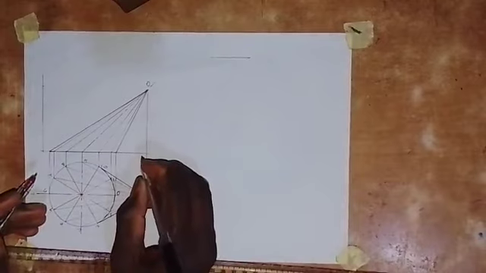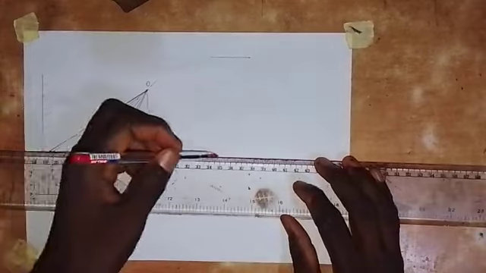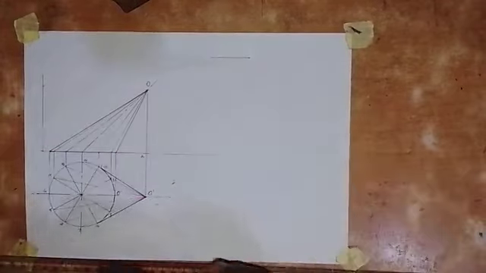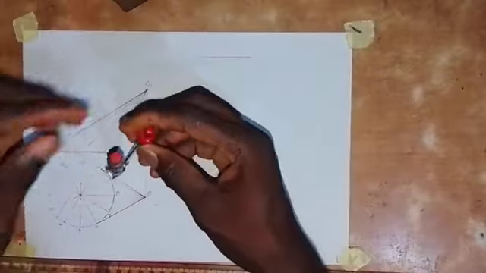So this point, I will call it point A, and also I still need to extend this horizontal line, so we extend it to this side like this. Okay, the next thing that we are going to do is that we need to draw the true length. So we want to draw the true length, so you put the pinpoint on the compass here. Okay, so extend to this point.